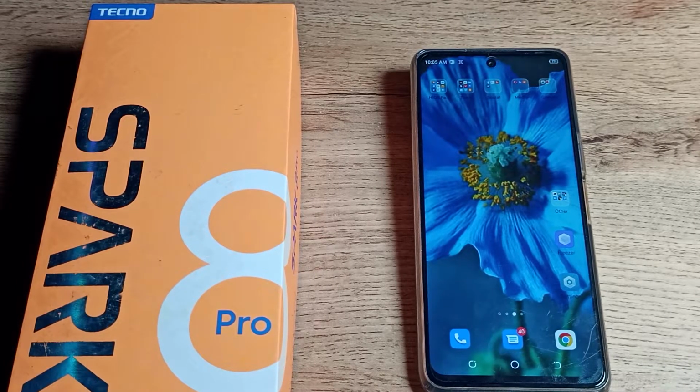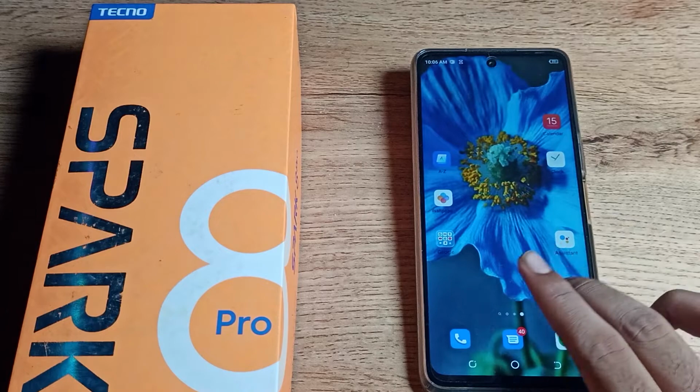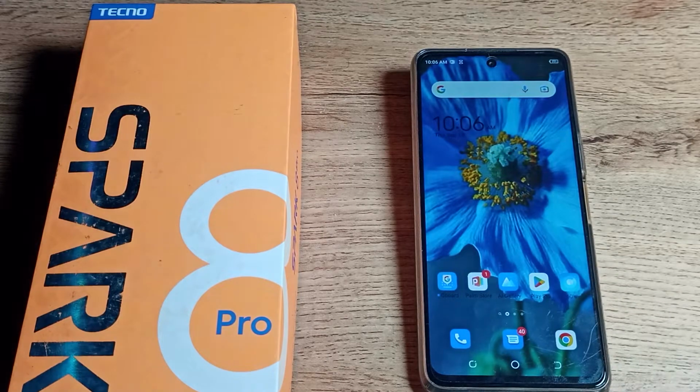Today guys we are going to talk about how to turn on aeroplane mode in a Tecno phone. If you want to turn on your aeroplane mode in your Tecno phone, you can do it. Now let's see how to turn on aeroplane mode in a Tecno phone. In this video friends I will show you.